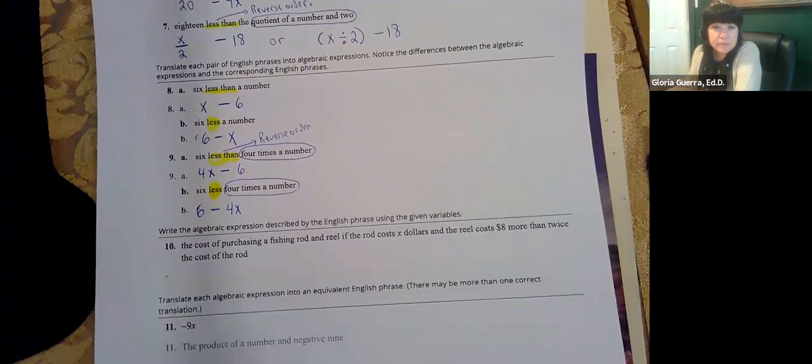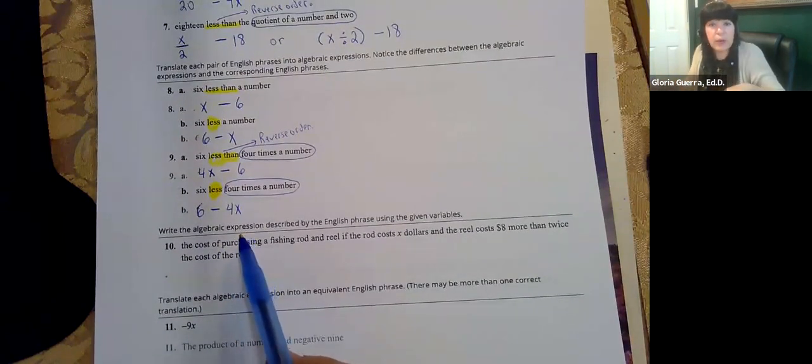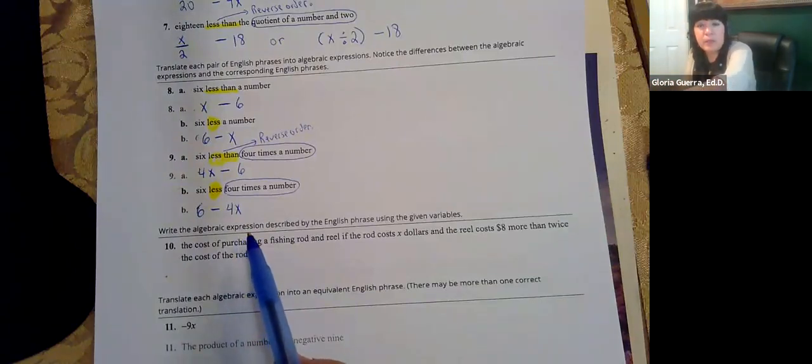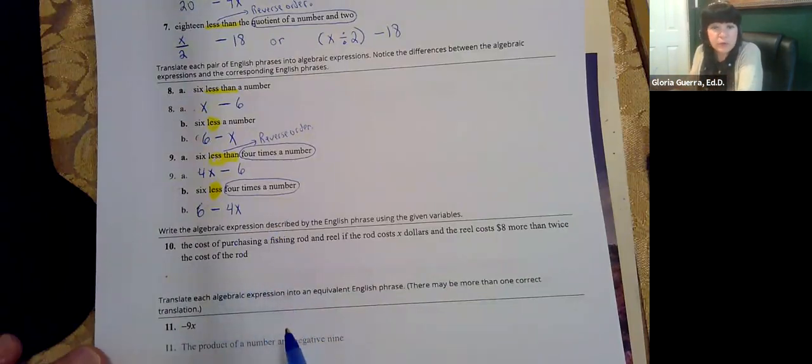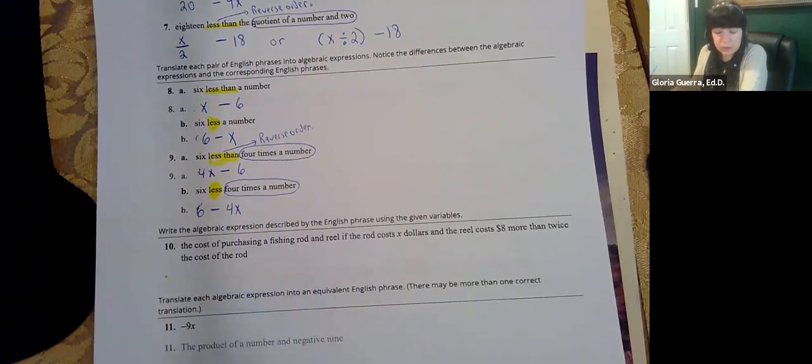Okay. Next, write the algebraic expression described by the English phrase using the given variables. So we have the cost of purchasing a fishing rod and a reel. If the rod costs X dollars, I'm going to do some labeling here.